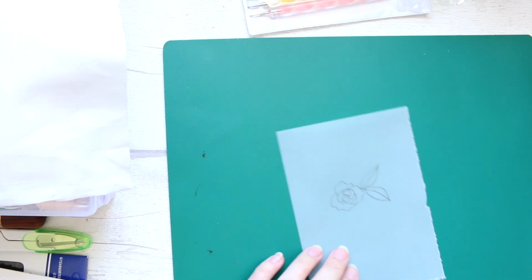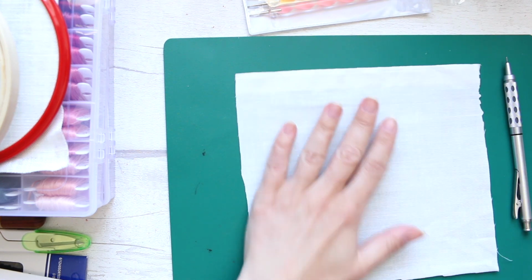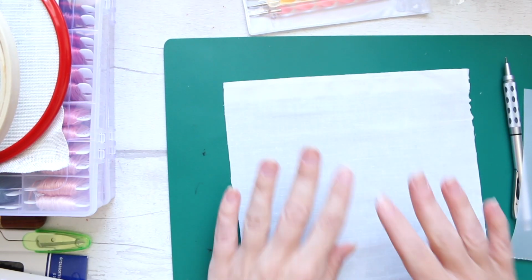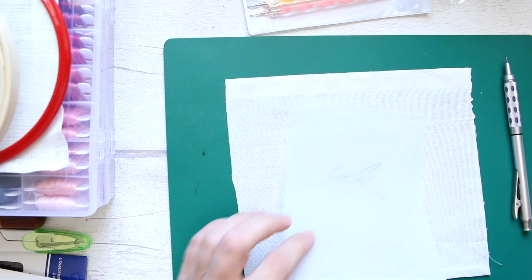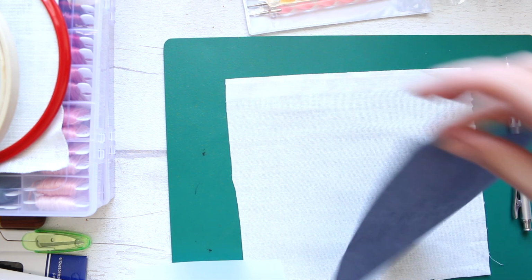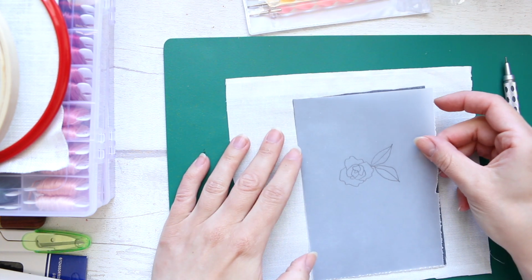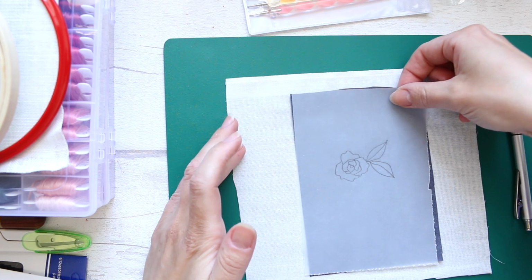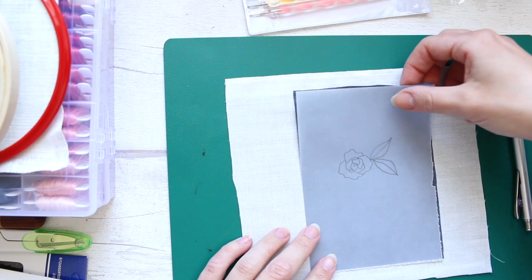So what you're going to do now is you need your fabric. Pick your fabric and place it down with the side that you will be embroidering on top, if that makes sense. Then you're going to take your carbon paper and put it ink side down, like so. And then you're going to place your tracing paper with the desired image right here, okay?